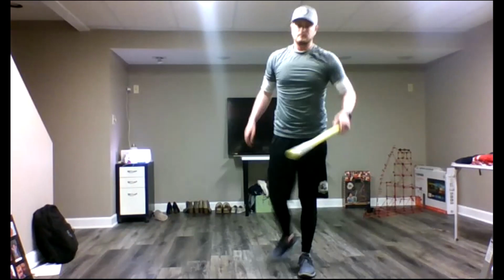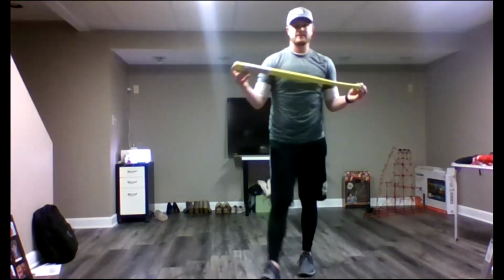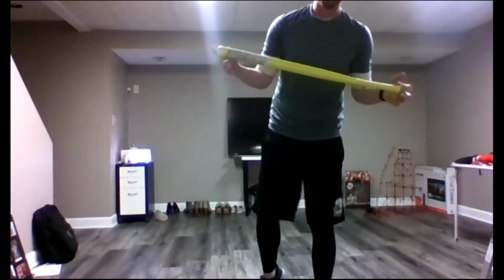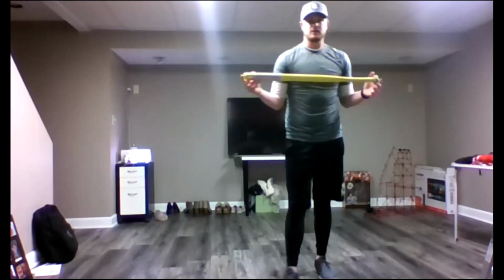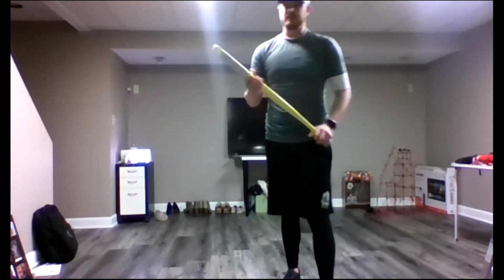All right, so the next couple of drills that we're going to do, you're going to take your lightest bat that you have. So I've got this yellow wiffle ball bat. I sent a picture in the Slack so you guys could be prepared if you had something like this. The lightest bat you have, I'm going to pretend this is a PVC pipe for today.